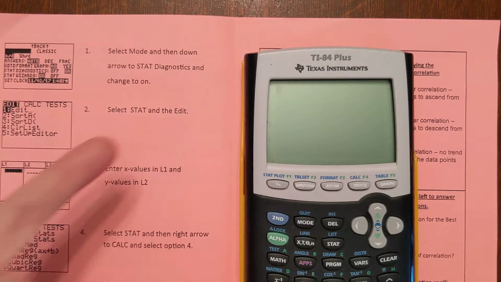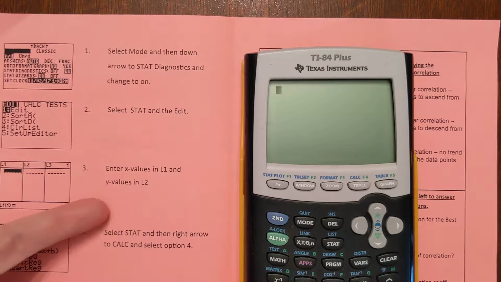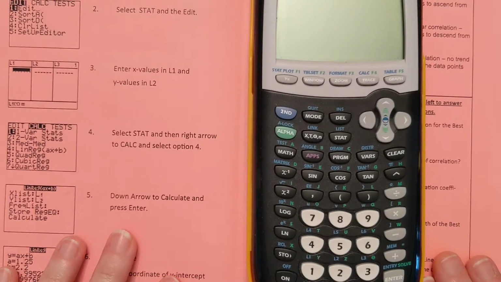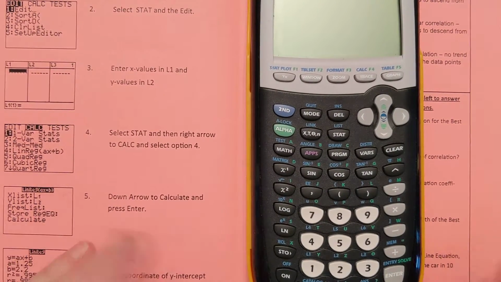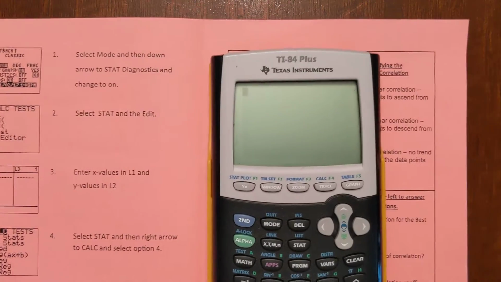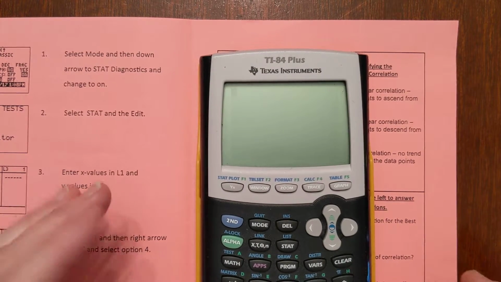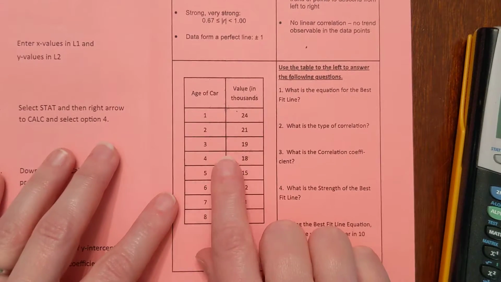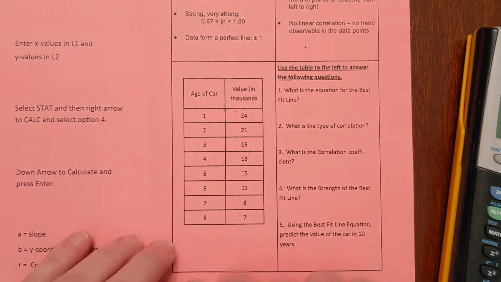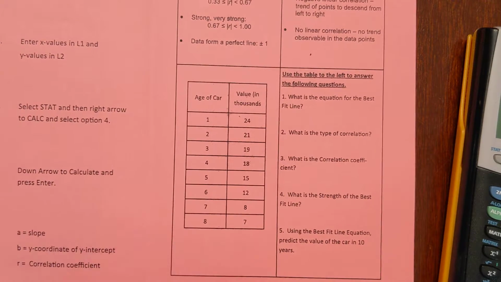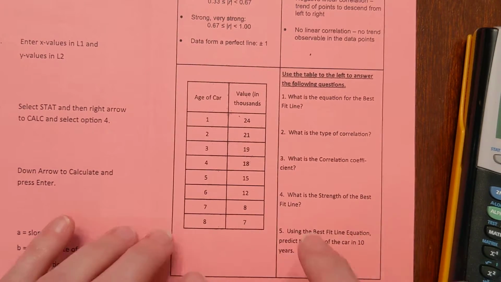It says select stat and edit. Enter your X values in list 1, Y values in list 2. Then select stat, right arrow over to calculate, select option 4, and down arrow to calculate. All that should seem really familiar. That's the exact same steps that we've been doing to find linear regression, or to let the calculator write the equation for us. When we've been given a table of values, that's exactly what we've done. We've entered our X values in L1, Y values in list 2, and we let the calculator tell us the equation. We're still going to get that information. Okay, so let's do that now. Let's see what we get.